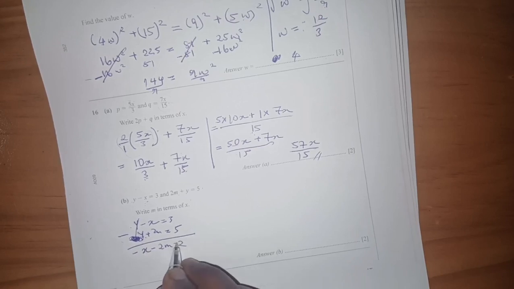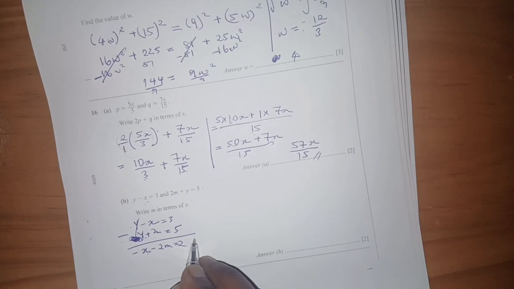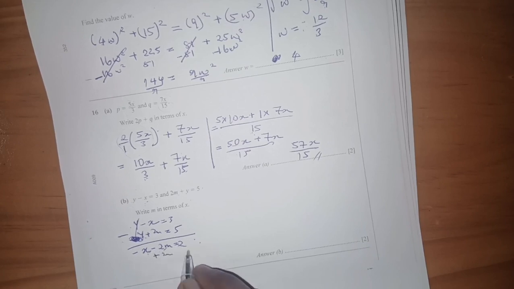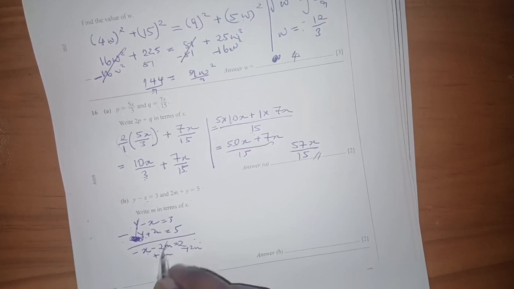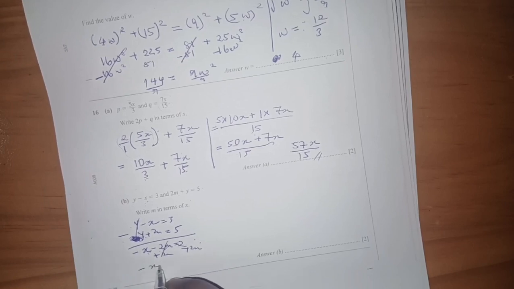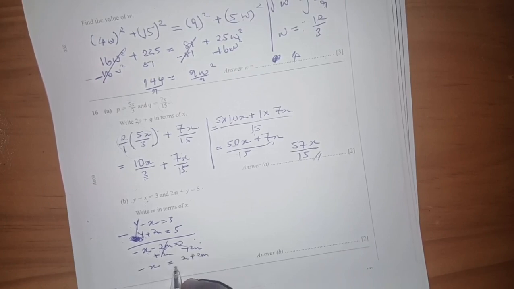This is equals to, take these to the other side. Let's take 2m to that side. If we take 2m, it's plus 2m, plus 2m. This side is gone, you have minus x is equals to 2 plus 2m. Take this 2 to the other side.